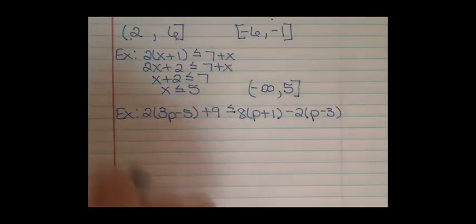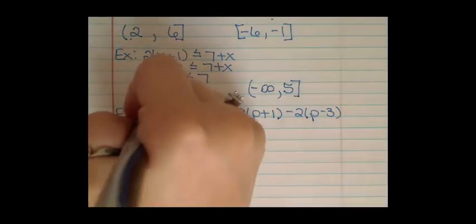Sorry for the noise outside. Somebody is drilling. So let's distribute our 2 in.